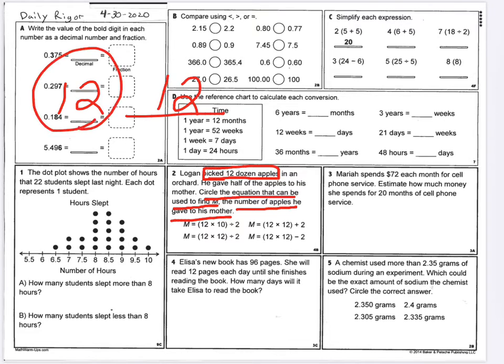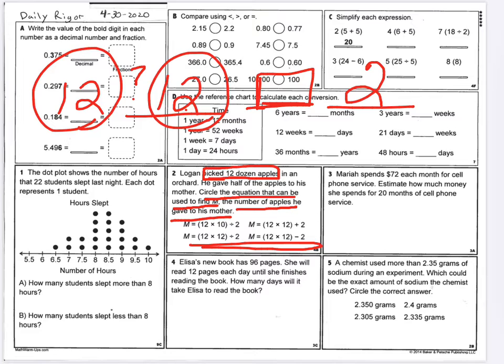So how many apples did he pick? He picked 12 dozen, and each one of those dozens is 12. So what are you going to do to these two numbers? Okay? And then it said he gave half of them to his mom. So if you're putting something in half, what operation are you doing? If you're breaking something in half, you're breaking it into 2 pieces, right? So there's your equation. 12 something 12 something 2. Which is the same numbers they use down here. Tell me what my missing operations are.